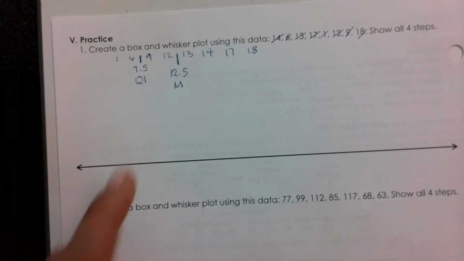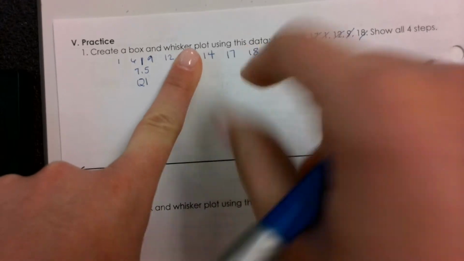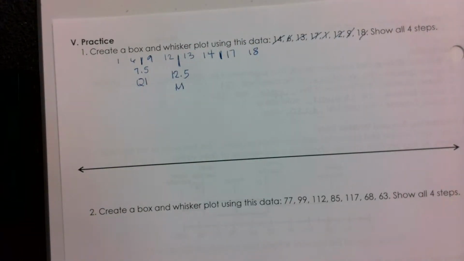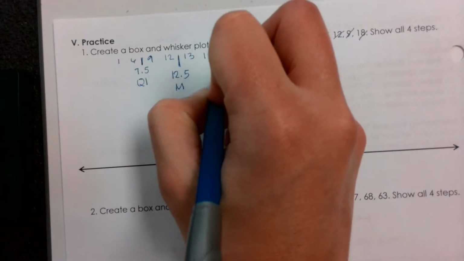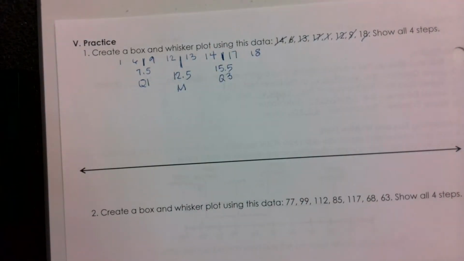Then to find Q3, same thing's going to happen again, right? So if we have 13, 18 mark out, you're looking between 14 and 17. So what's 14 plus 17? It was 31 divided by 2. Is that all right? Questions? Okay, so now we need to go make our little box and whisker plot here.